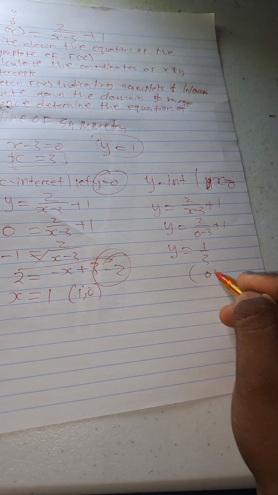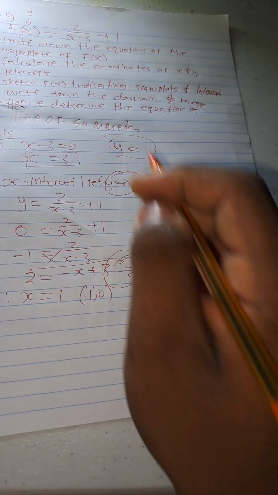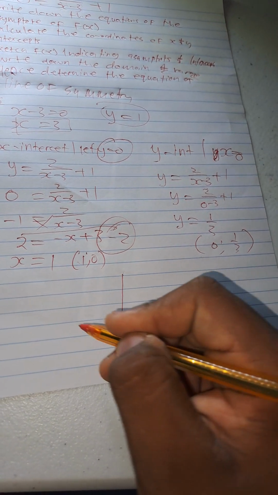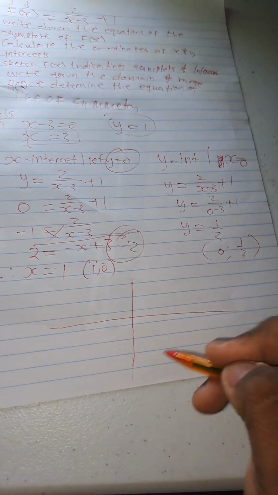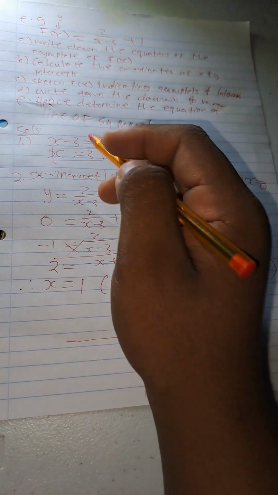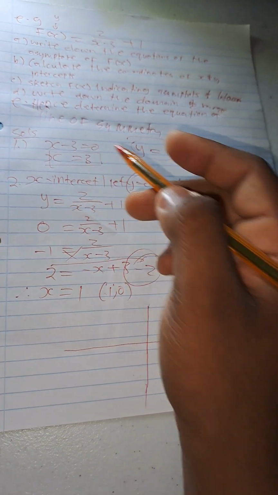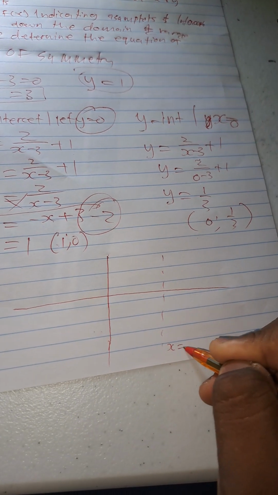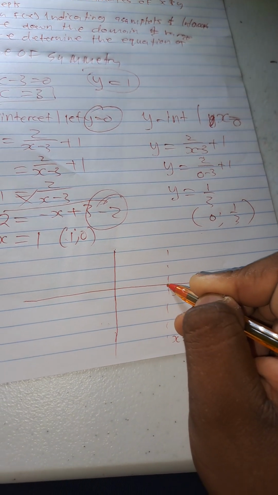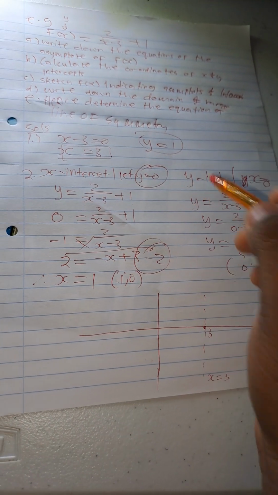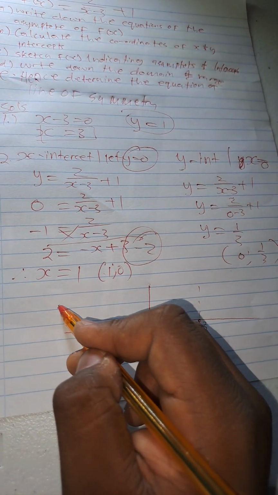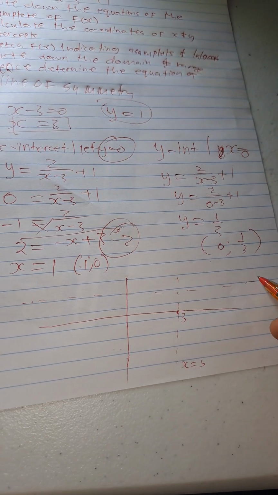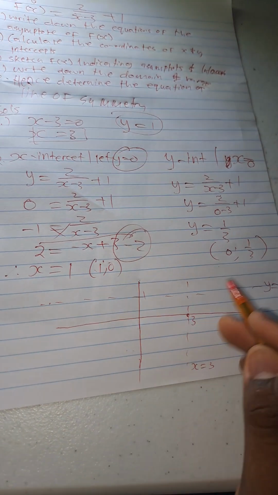Then I write my point 0 and what? 1 over 3. But in this sketch, I'll try to sketch here. By force, I'll sketch here. Start with your asymptotes. So I said my x is equals to 3. It will be somewhere here. I label it x is equals to 3. I put my 3 there. And then I have my y is equals to 1. So my y is equals to 1 will be where? Somewhere there. You label it y is equals to 1. And then I write my y there.